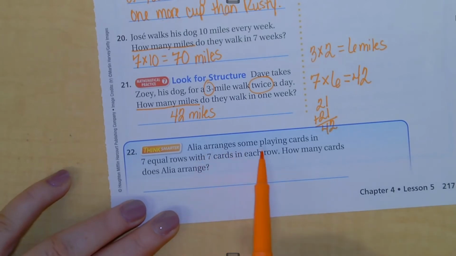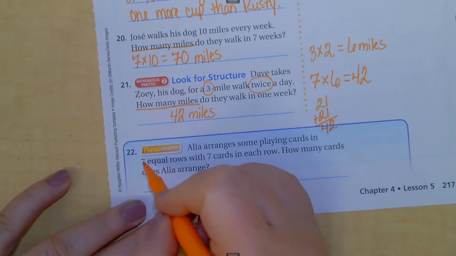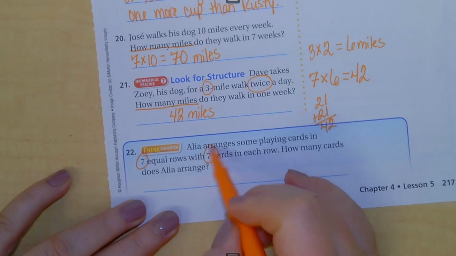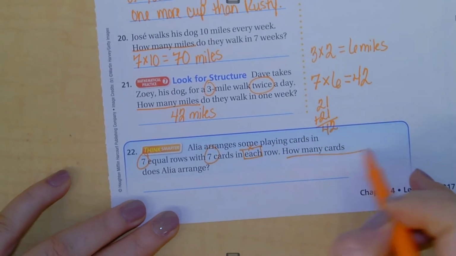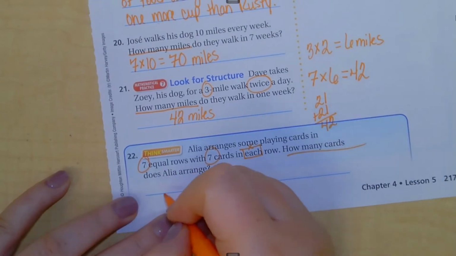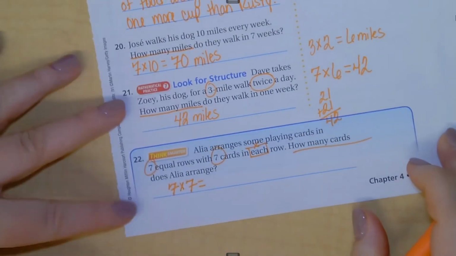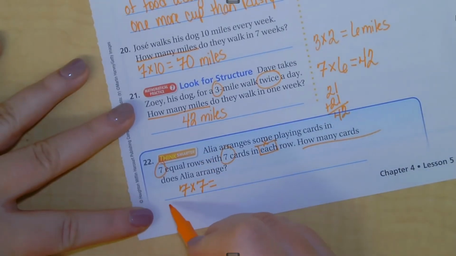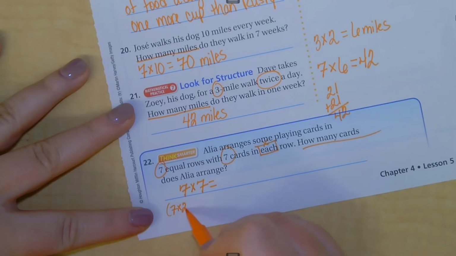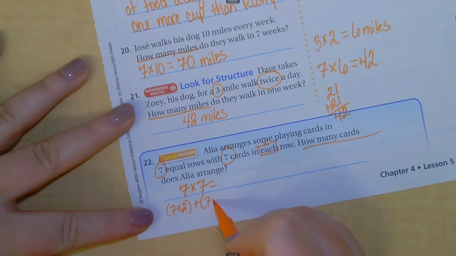Aaliyah arranges some playing cards in 7 equal rows with 7 cards in each row. How many cards does Aaliyah arrange? So she has 7 rows of 7. Okay, well, why don't we do 2 and 5? So we can do 7 times 2 plus 7 times 5. We know this is 14.